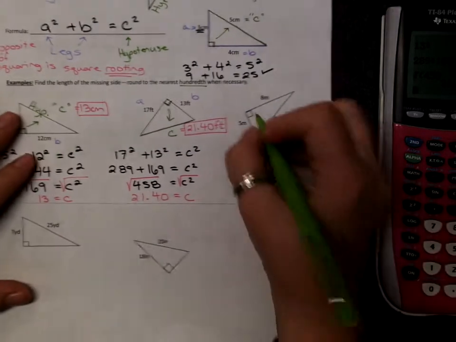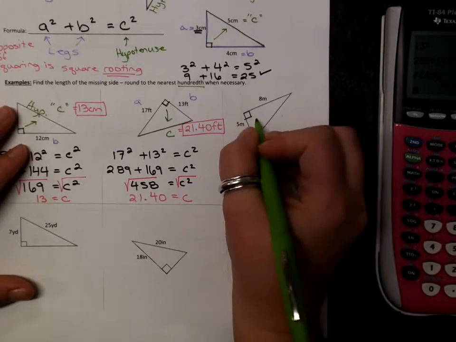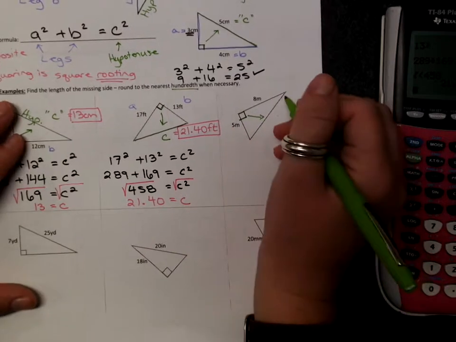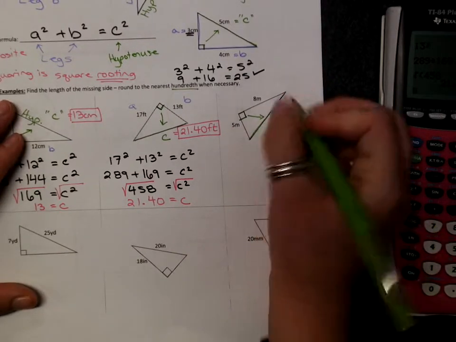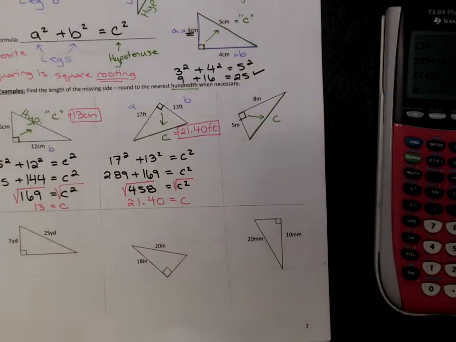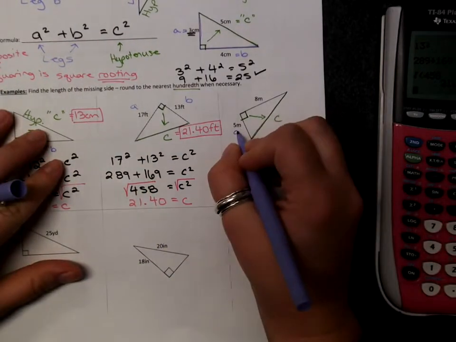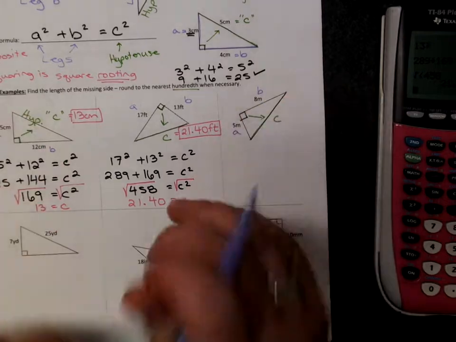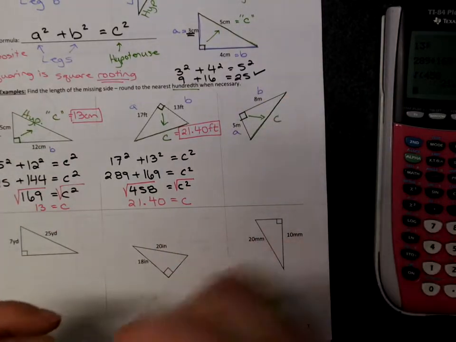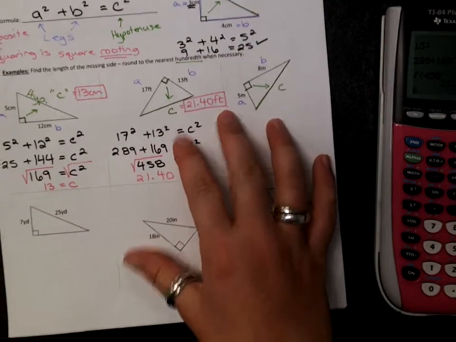We're going to find the right angle and go across, to side C. So you always find that long side first. The other two sides are A and B, and it doesn't matter which one's which. And we plug into our formula.